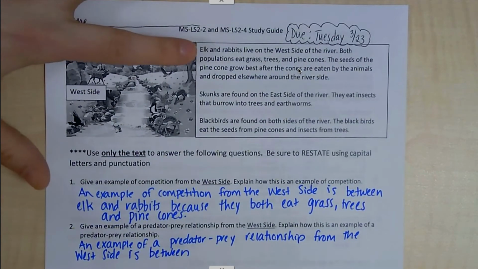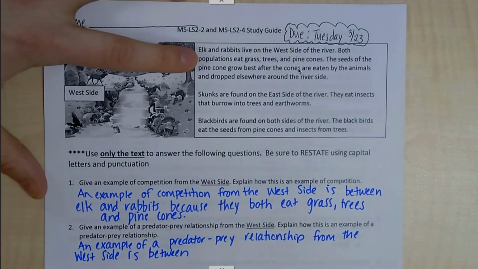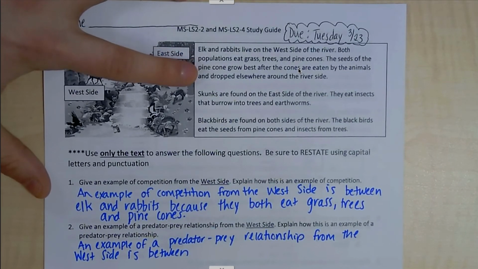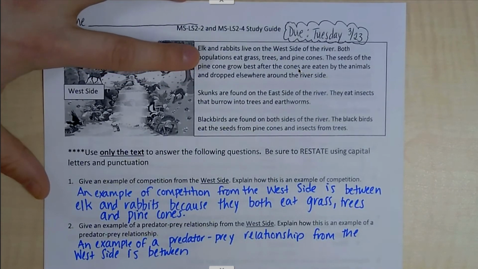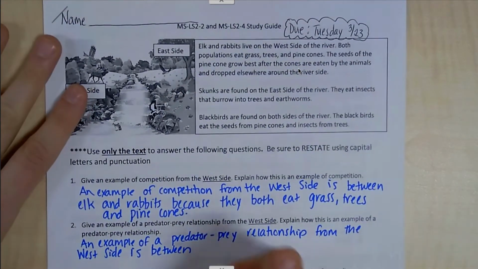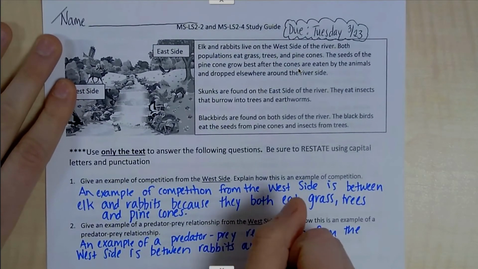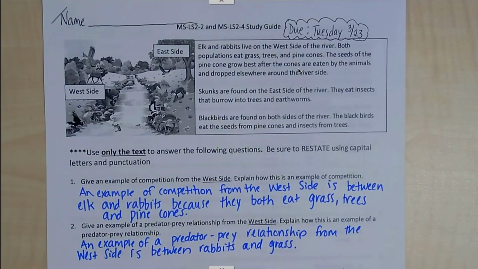so if I'm looking back to the west side, again, elk and rabbits live on the west side of the river. Both populations eat grass, trees, and pine cones. The seeds of the pine cones grow best after the cones are eaten by the animals and dropped elsewhere around the riverside. So if I'm trying to think of predator-prey, that's where one organism consumes or eats another one for energy. So I'm just going to use rabbits and grass, between rabbits and grass. And so it says that I need to explain how that's an example.